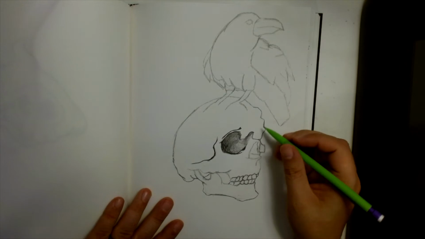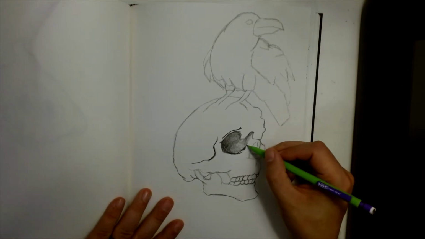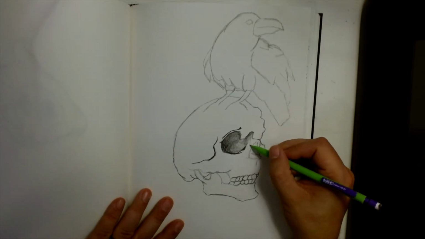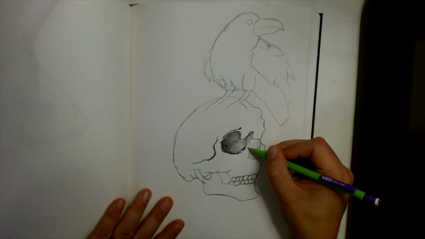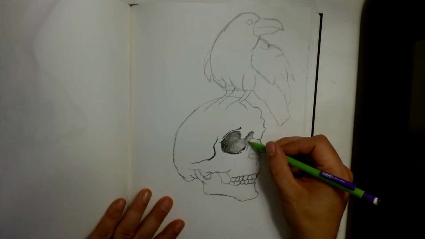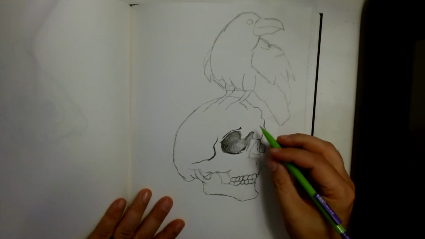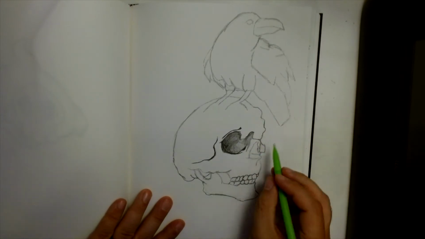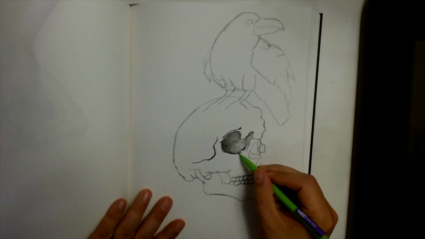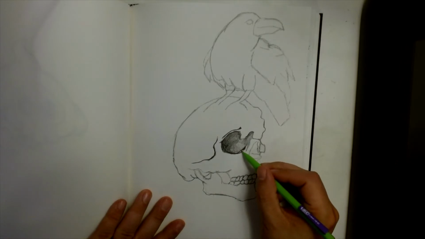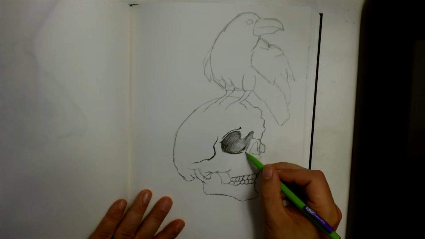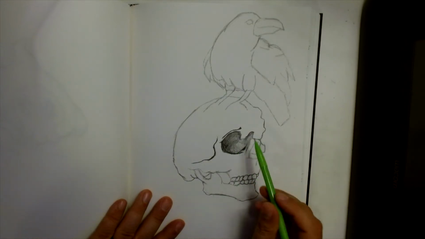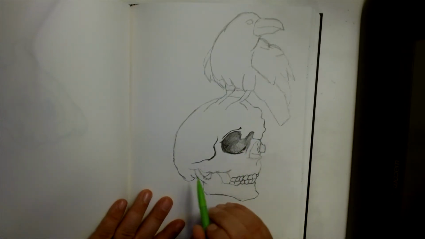Okay, but then right in here, certain parts of the nose are going to have a lighter shading tone that comes out. So it's not that it's completely white, it's just a lighter tone and a softer light that's hitting it from that area.